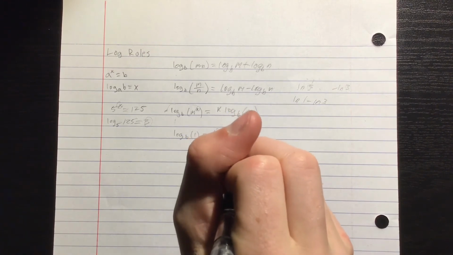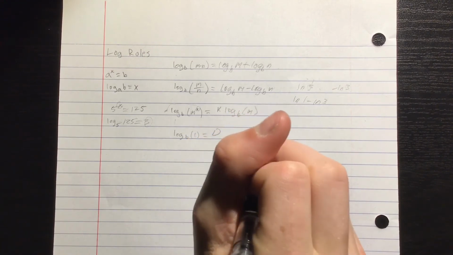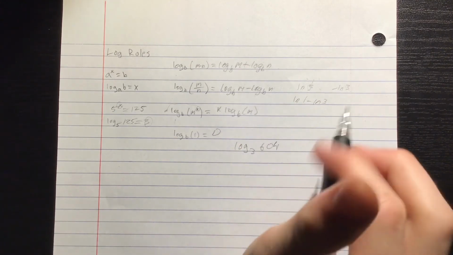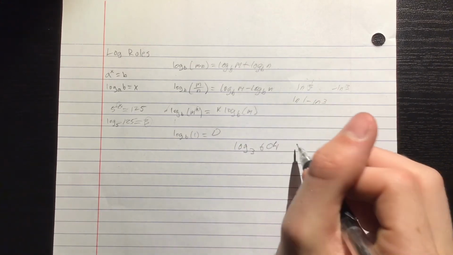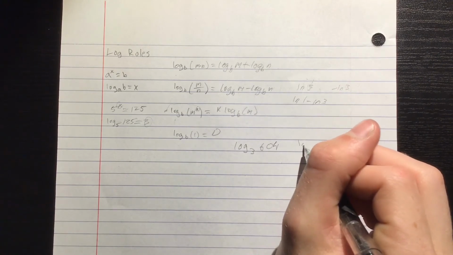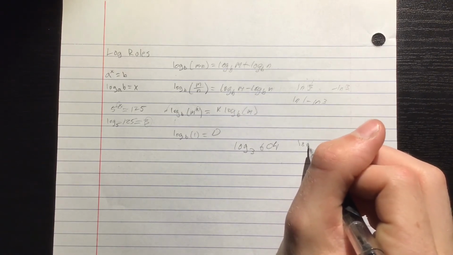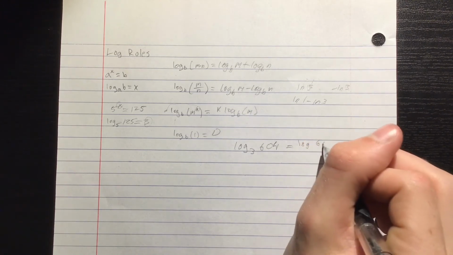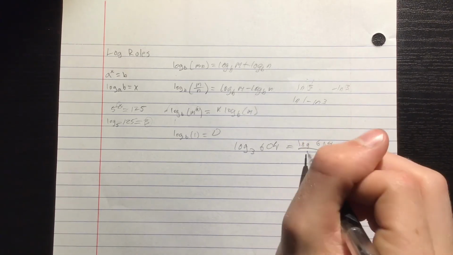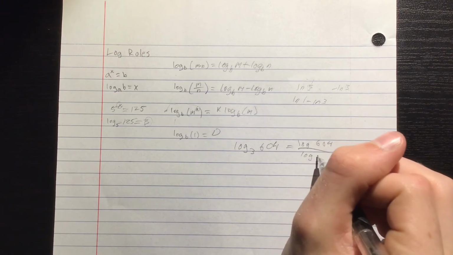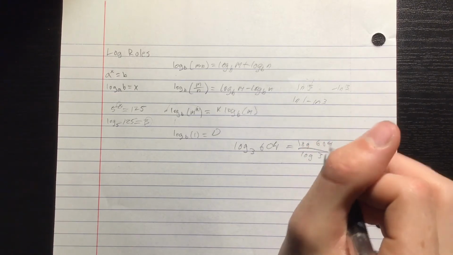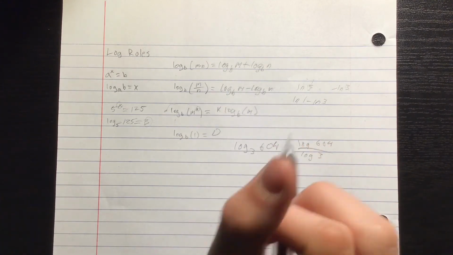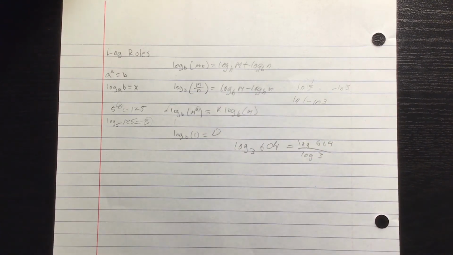So if I have log base 3 of 604, and I, for some reason, have an issue with the way it is right now, I could rewrite this as log base anything. I'll just do log base 10. You could rewrite this as log base 10 of 604 divided by log base 10 of 3. It could be ln of 604 over ln of 3. This one you don't see quite as often as these, but having that in mind is also useful.